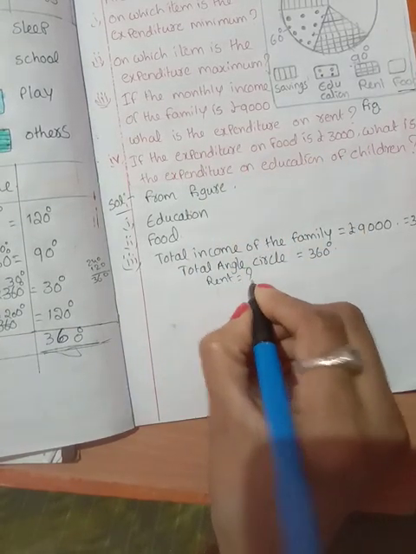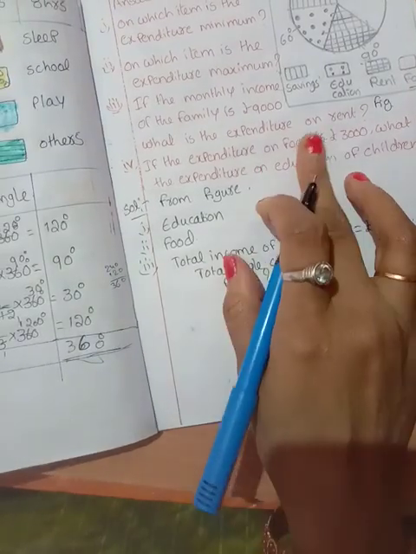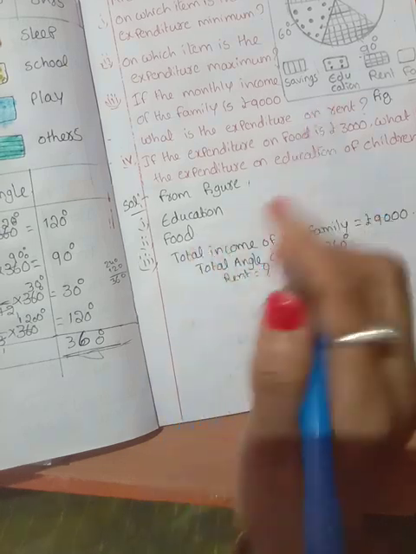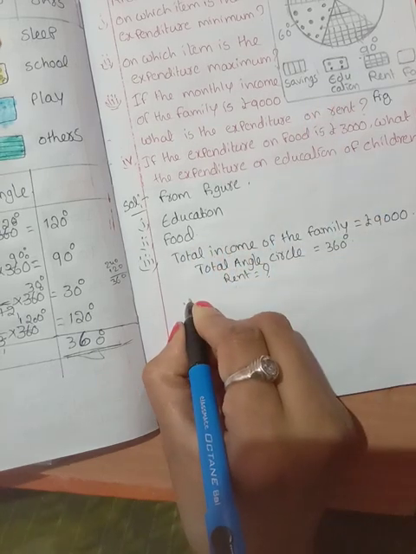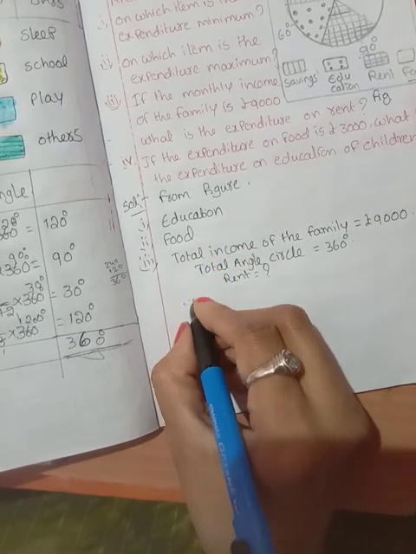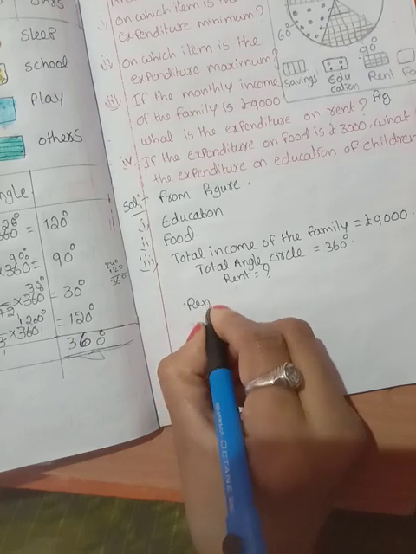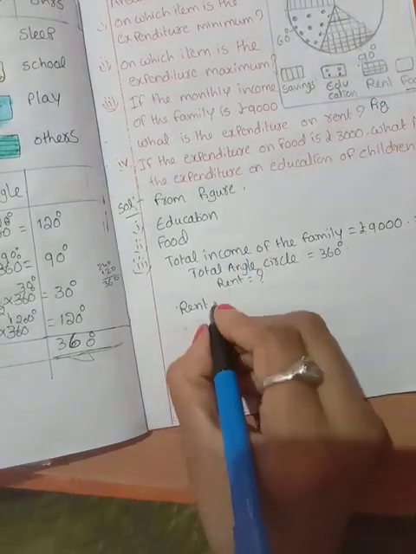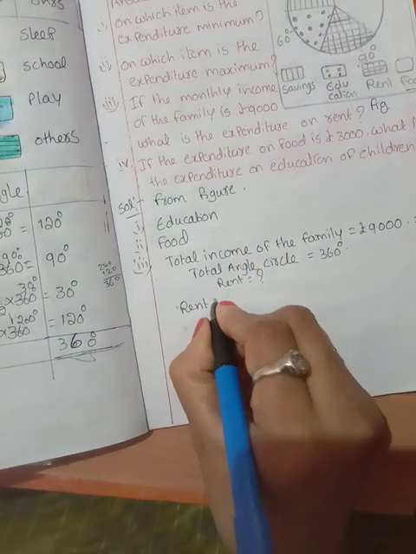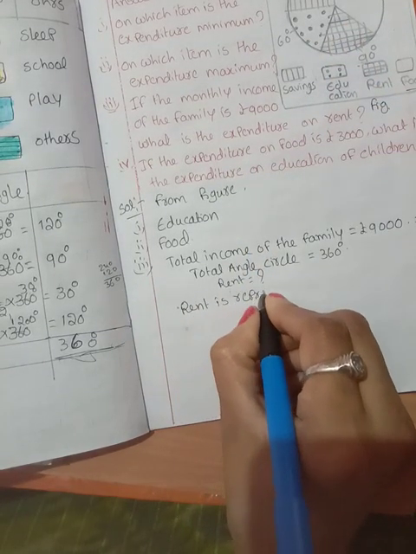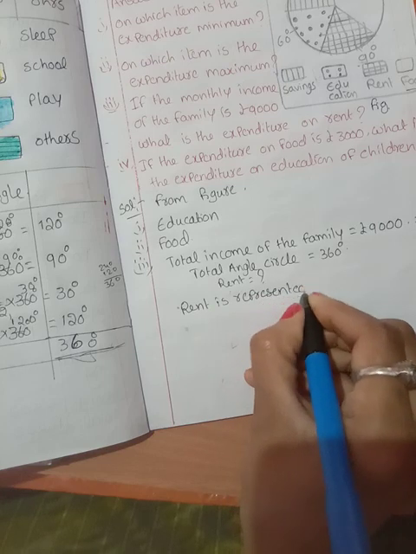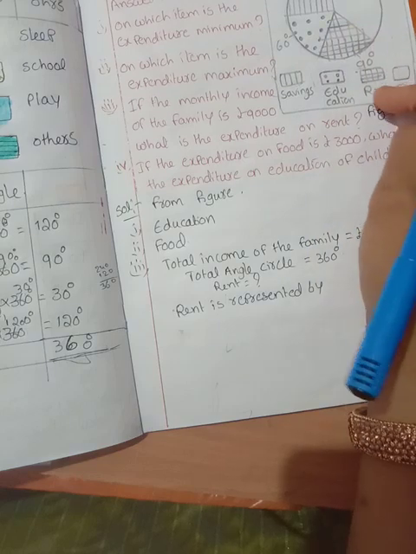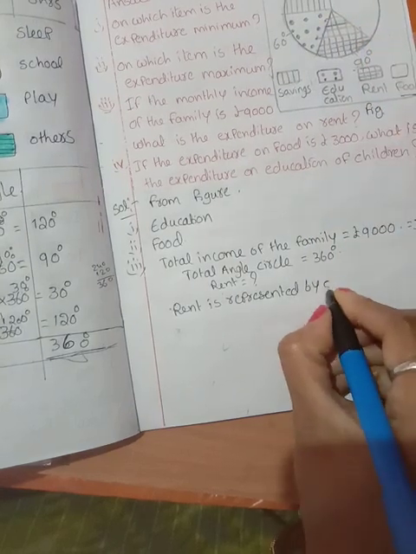Find out the expenditure on rent. What is the expenditure on rent? Rent is already represented in the figure. Rent is represented by the angle, which is given as 90 degrees.